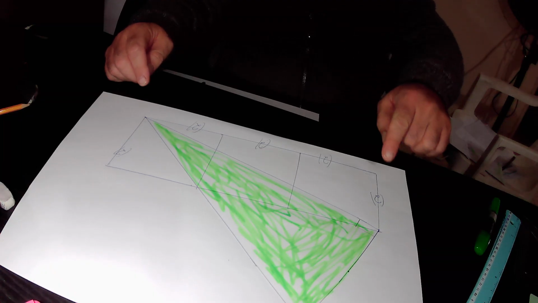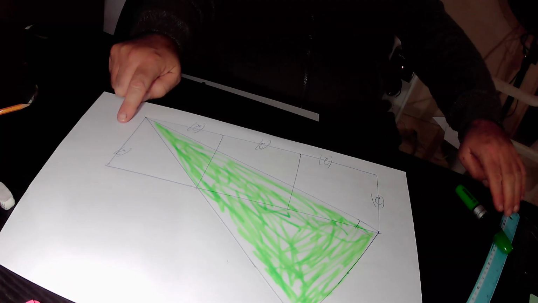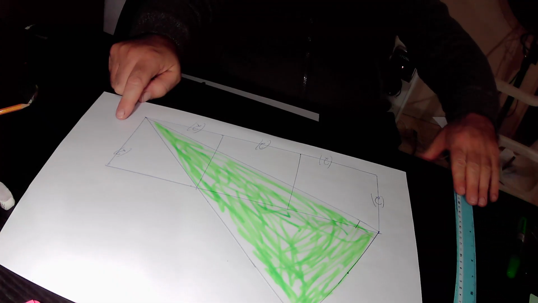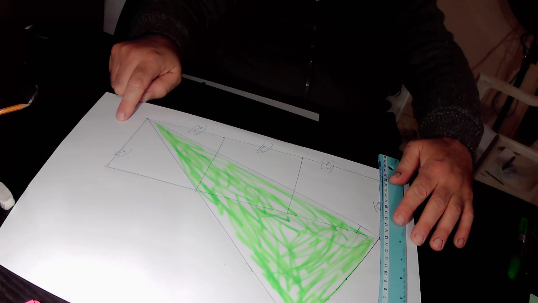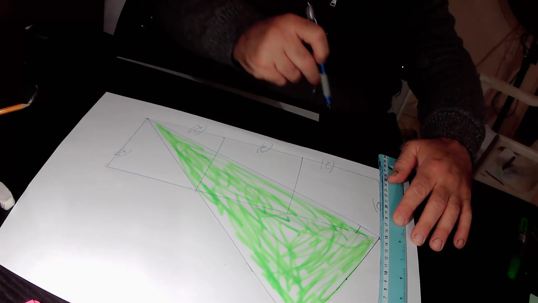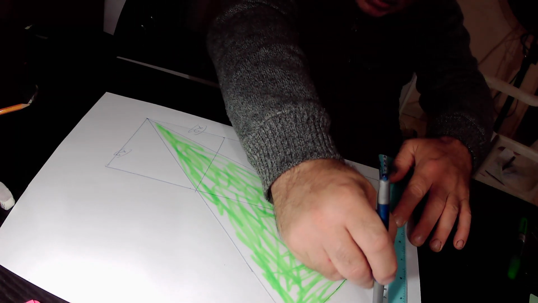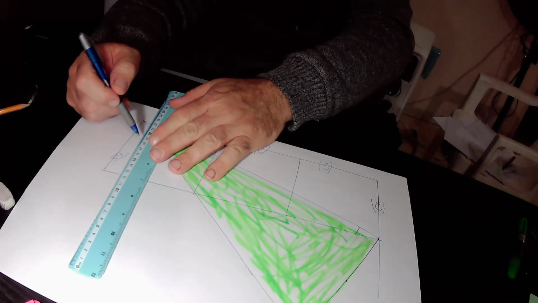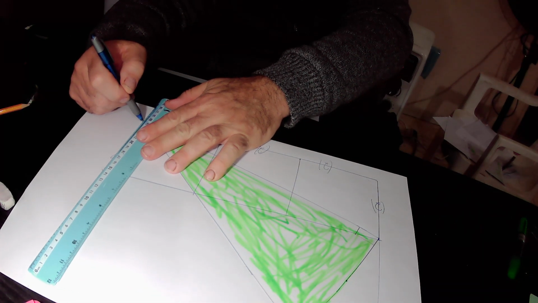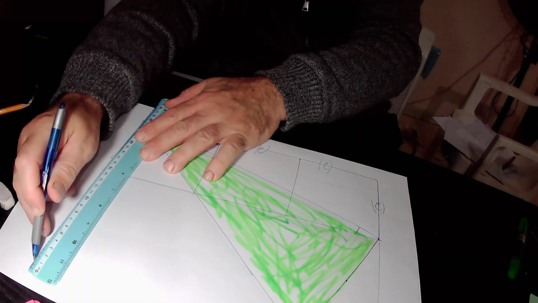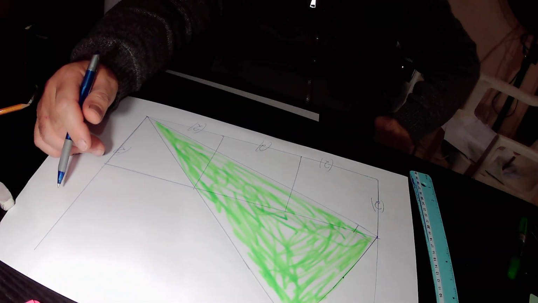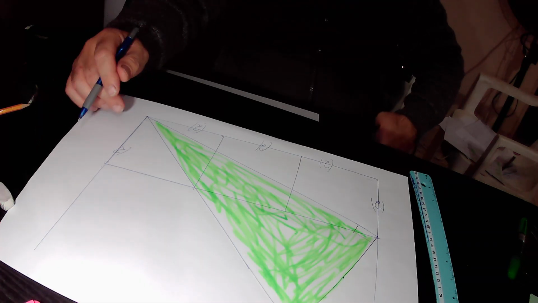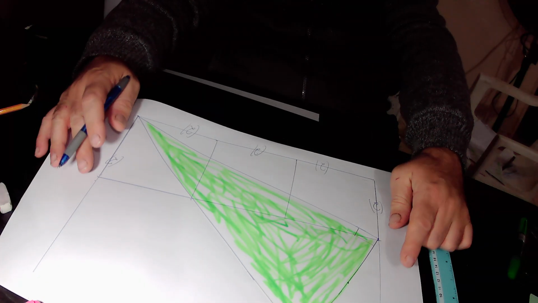So we extend those two parallel sides by a straight line. The extended straight lines must also be parallel to each other, those two extended sides.